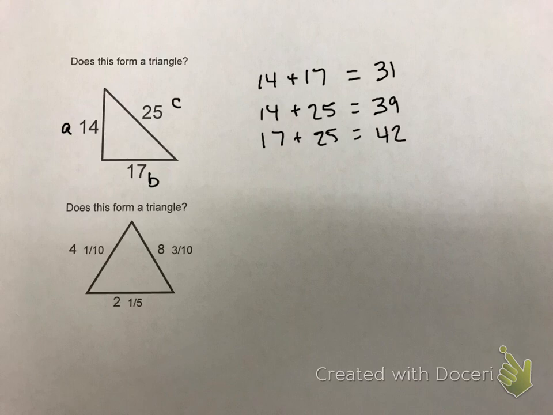So 31 is greater than 25 because that's the length of the third side in that particular situation. 39 is greater than 17, and 42 is greater than 14. So because all of those inequalities are true, yes, this forms a triangle.